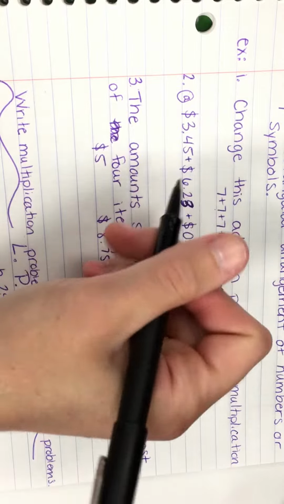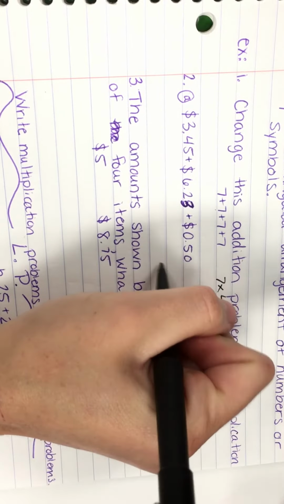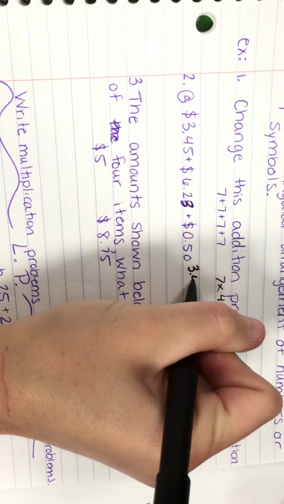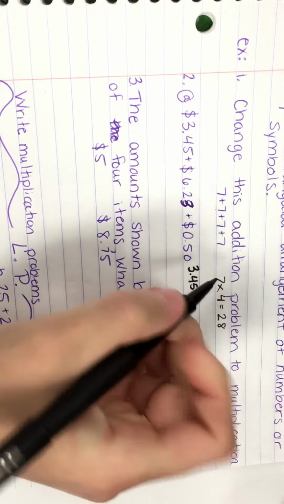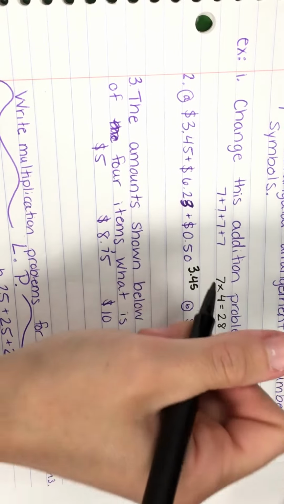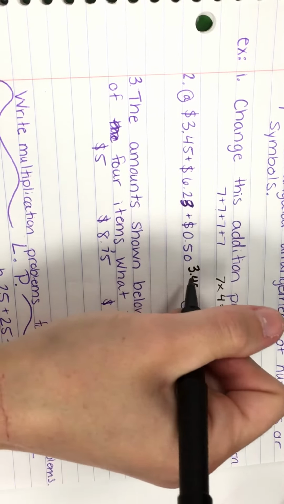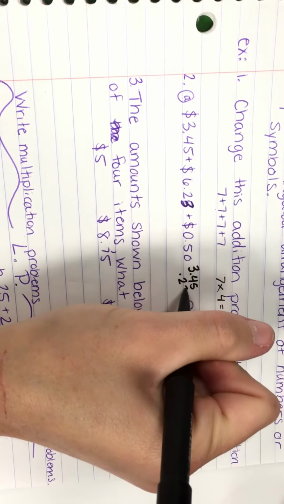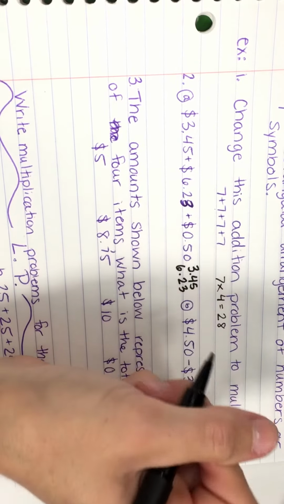So for this letter A, I'm gonna do it right here. We have 3.45. I'm not gonna add the dollar signs on here, but I will add it at the end. I'm gonna take it off right now and then I'll add it again. And this one is 0.23, and that's $6.23.